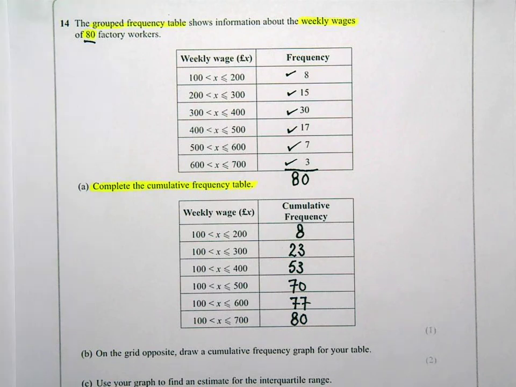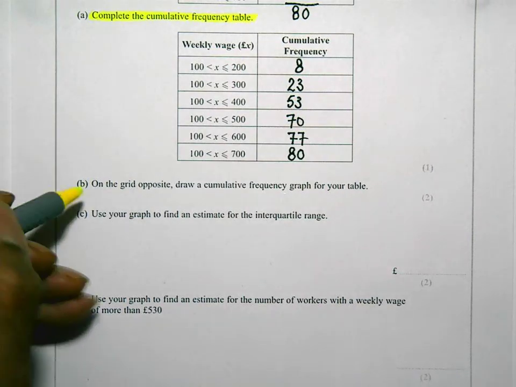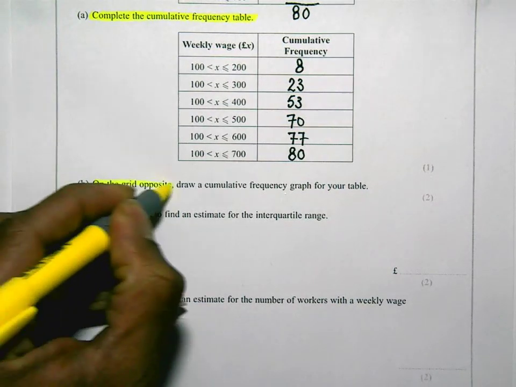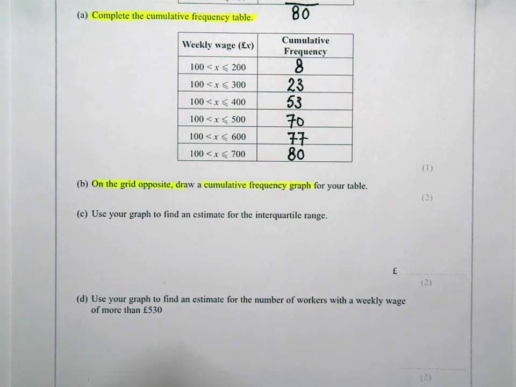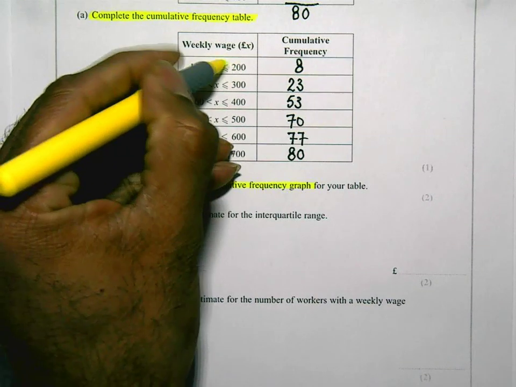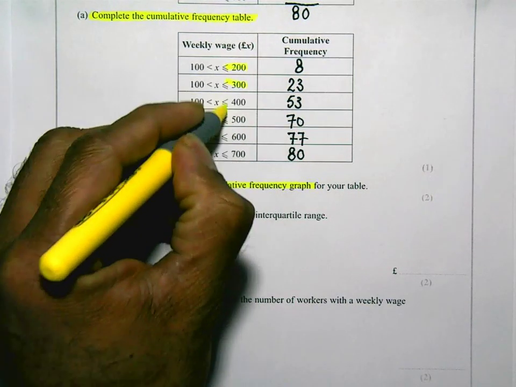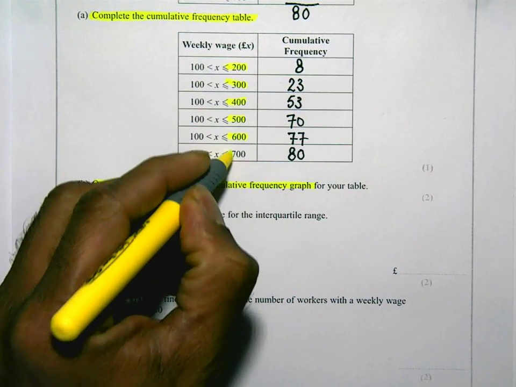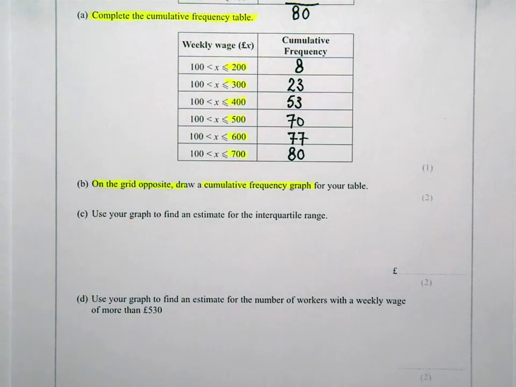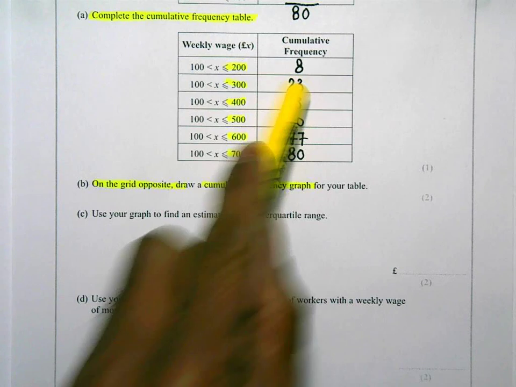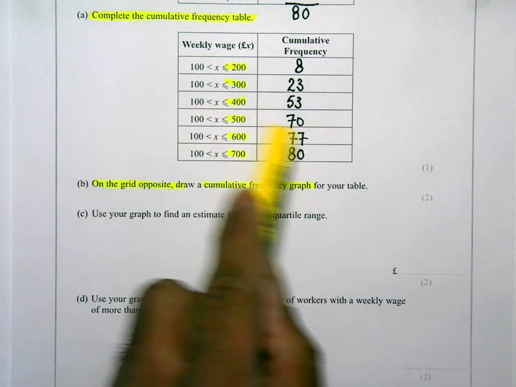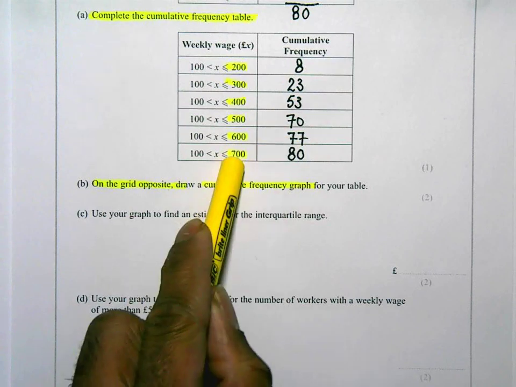Okay, let's look at the next part of the question. Looking at part B. Part B says, on the grid opposite, draw a cumulative frequency graph for your table. So they want me to draw a cumulative frequency graph. On the cumulative frequency graph, you are going to plot the upper ends of each of the groups against the cumulative frequency. So I'm going to plot 200 with cumulative frequency 8, 300 with 23, 400 with 53, 500 with 70, 600 with 77, and 700 with 80. That is what you need to do on this.